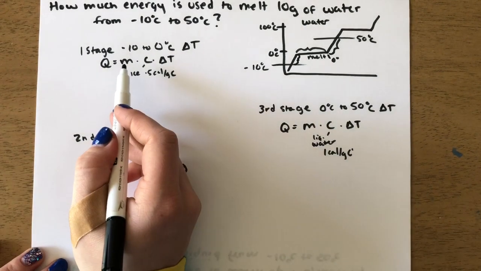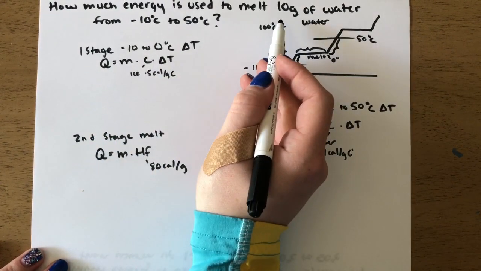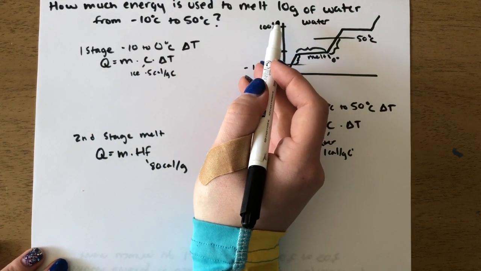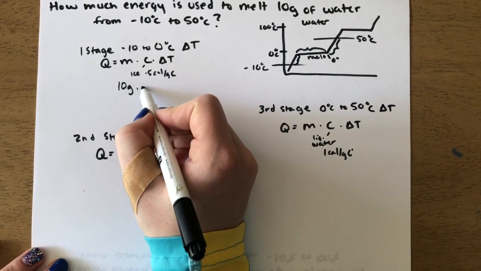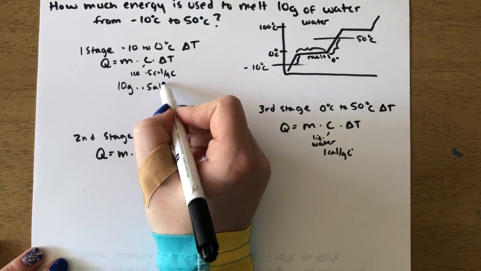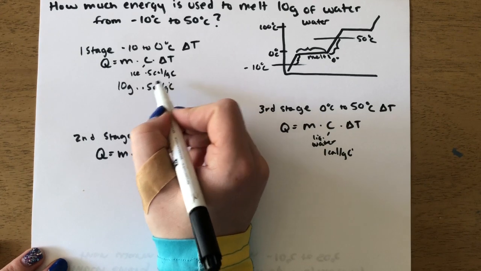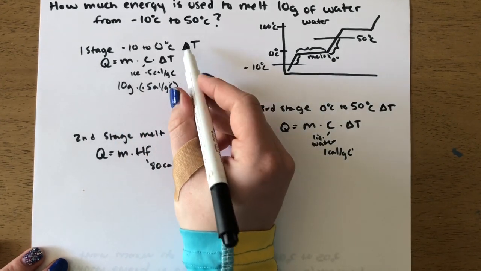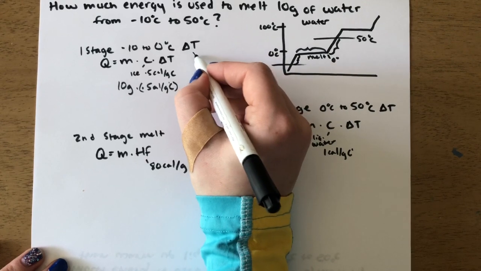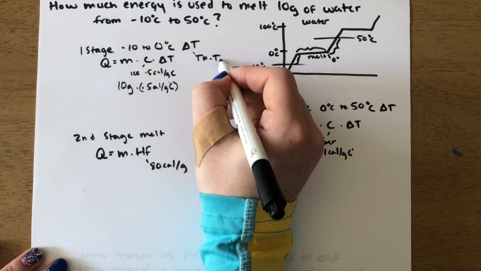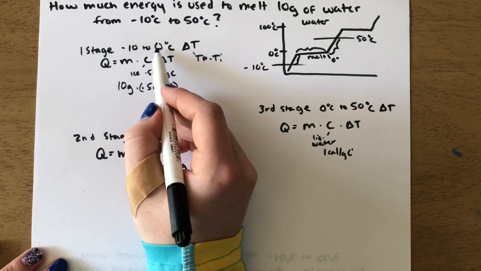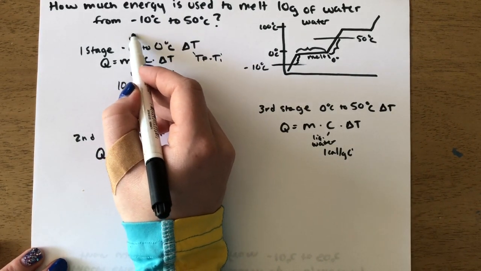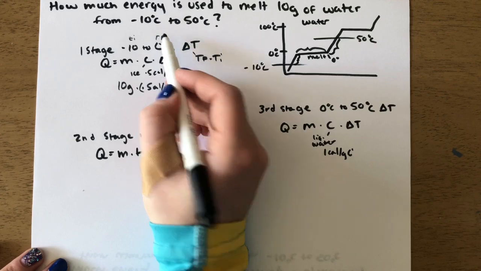So our first thing is our mass is not going to change. It's going to stay 10 grams. So what we're going to do is we're going to say 10 times 0.5 calories per gram Celsius. And then we have a change in temperature. Change in temperature is temperature final minus temperature initial. So in this case, going from -10 to 0, this is our T initial and this is our T final.